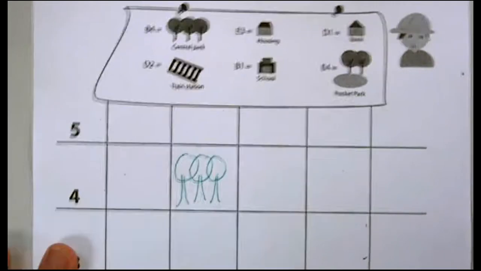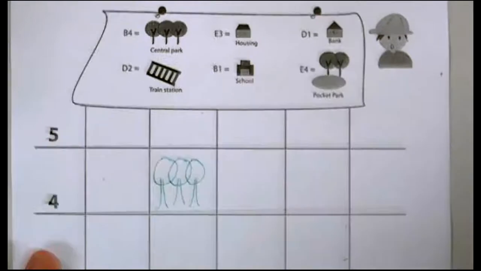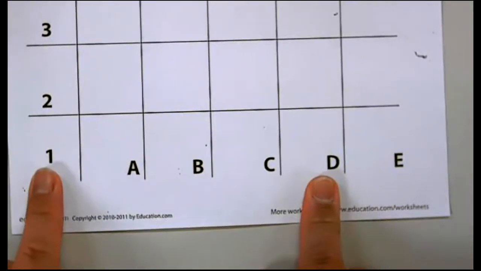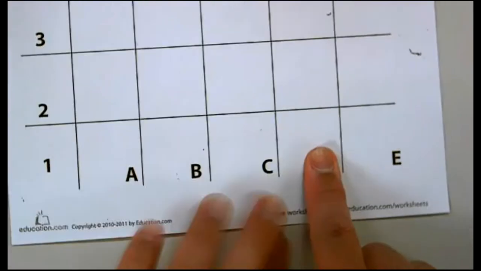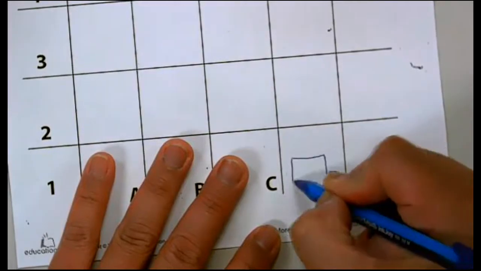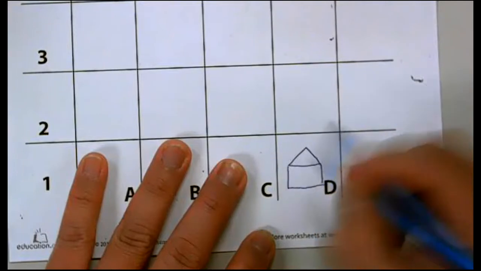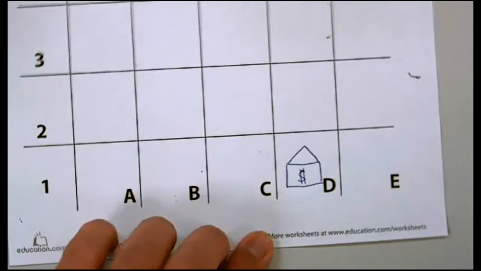Let's do another one. Let's do the bank. Over at D1 is the bank. So let's go down to our grid, and it looks like D is down here. And 1, we didn't have to go far. We're just going to follow it all the way. The bank goes right here. It's a pretty simple bank. We're using a lot of geometry here. It looks like we have a rectangle and then a triangle on top. And then in front of the rectangle is our dollar symbol that shows that there's a bank there in D1.